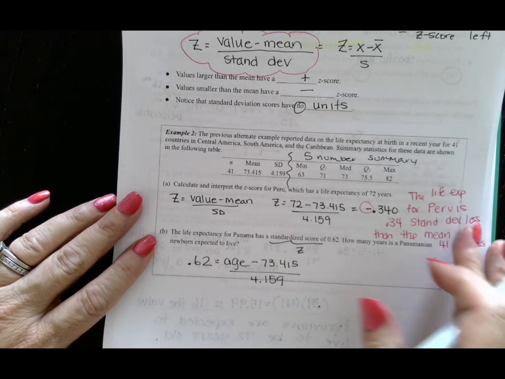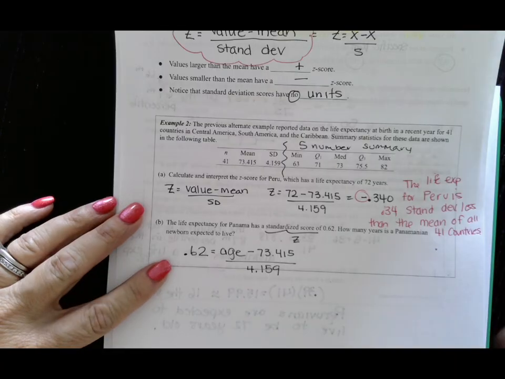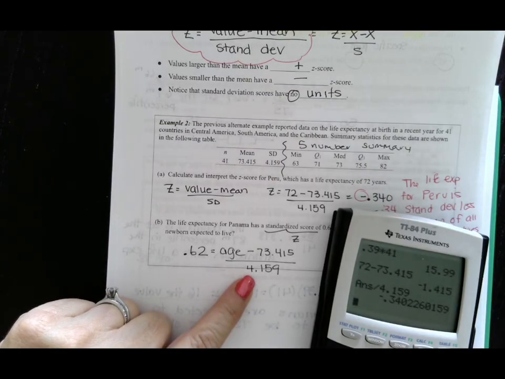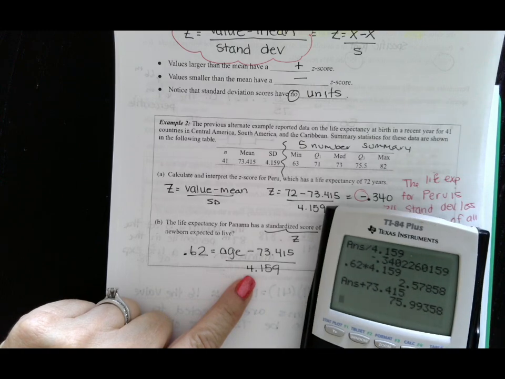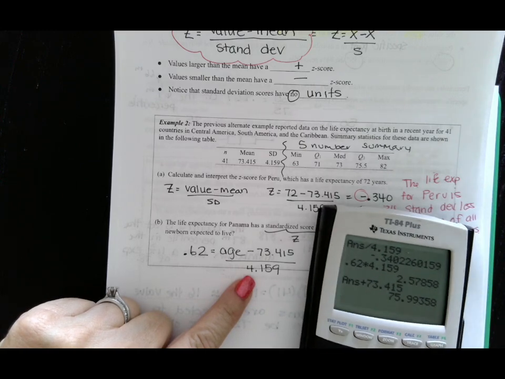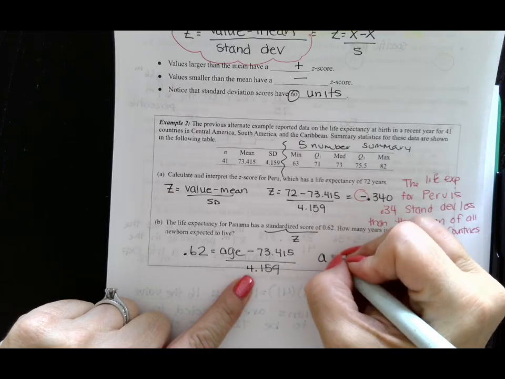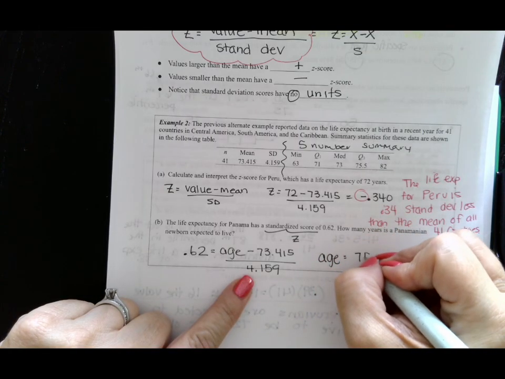Now, here's where a little bit of algebra comes in, all right? So I'm going to get rid of this denominator first, so 0.62 times 4.159, and now I'm going to add that value of 73.415, and that gives me an age of 75.99. So my age here is going to be 75.99.